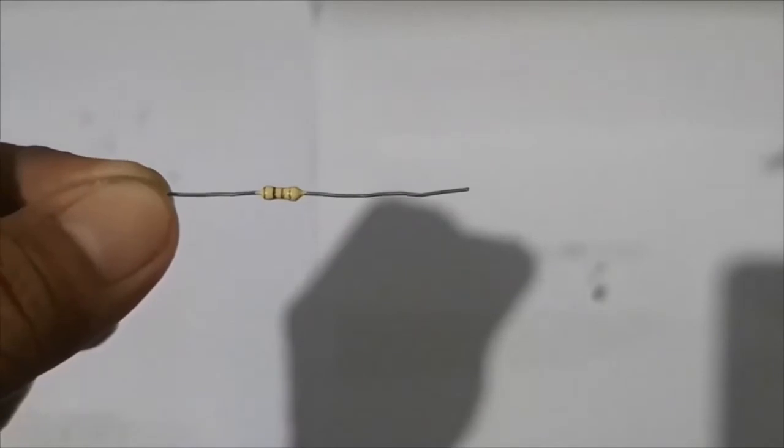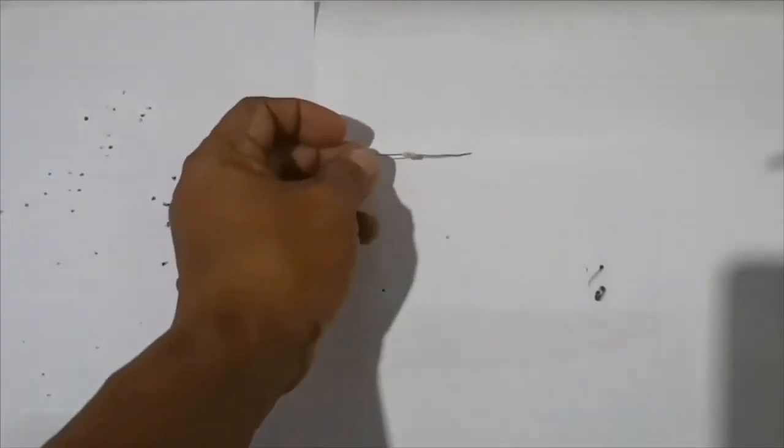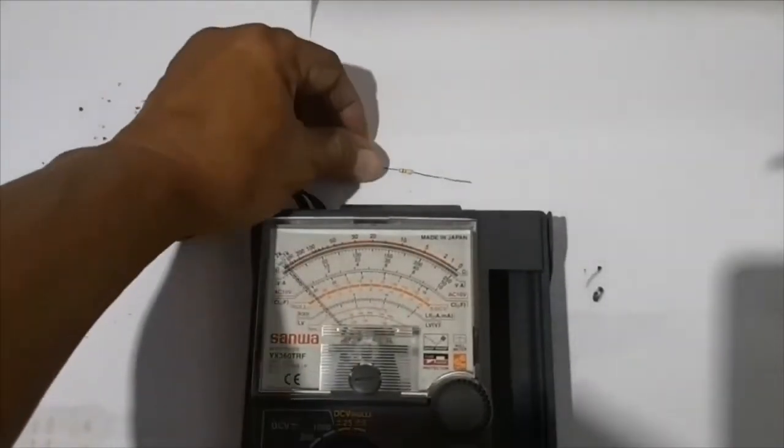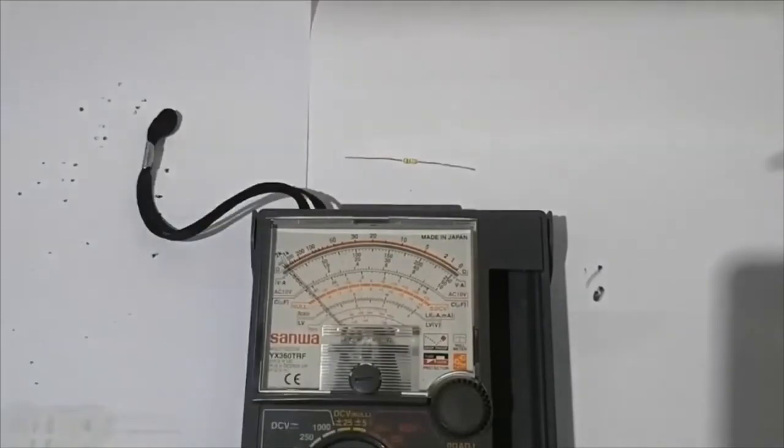Now let us measure the actual resistance of a 150 ohm resistor using the analog multimeter. So this is the actual analog multimeter that we are going to use to measure the resistance of a 150 ohm resistor. So this is a separate discussion on how we are going to use the analog multimeter to measure the actual resistance value of a color-coded resistor.